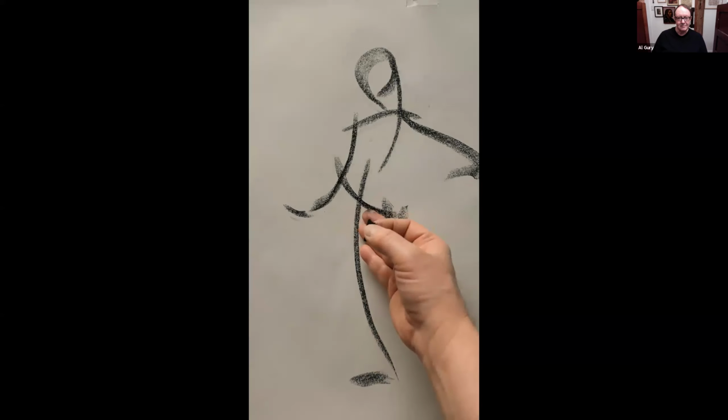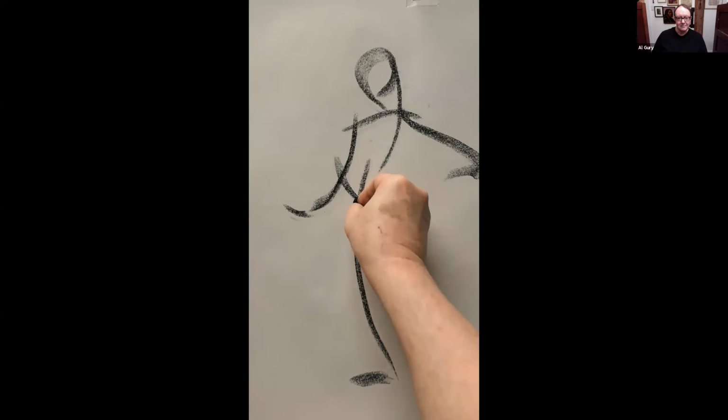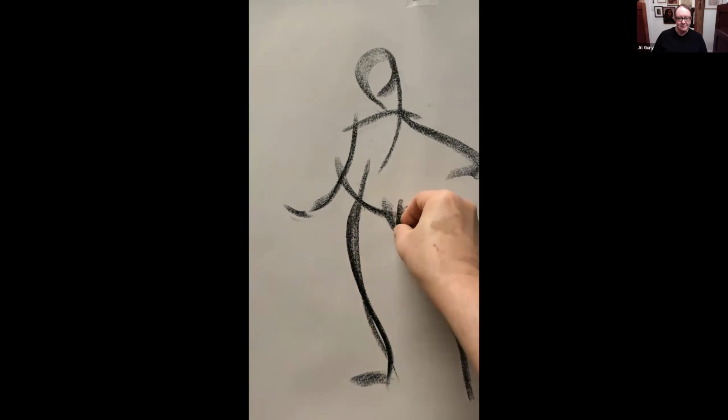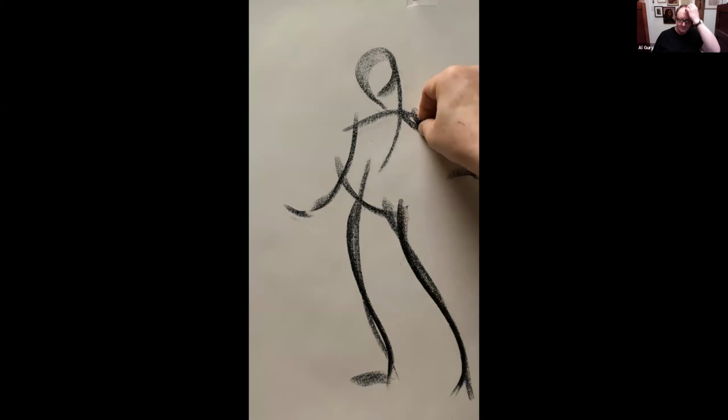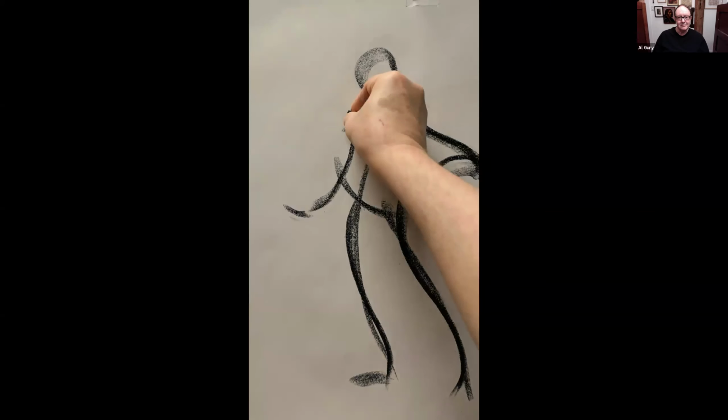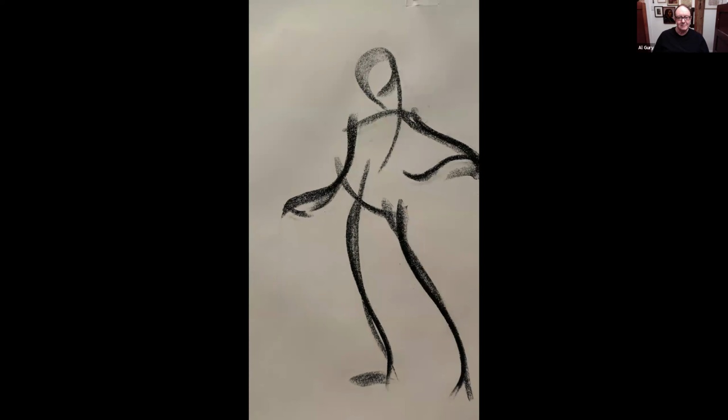So individually, they also have the kinds of S-curves that we've talked about in the figure as a whole. Everything is an S-curve. And this comes from the bones and muscles. It also is visual. So is it visual or medical? It's both. And understanding that in a very practical, sensible way is important.